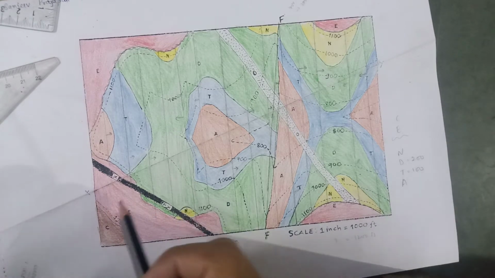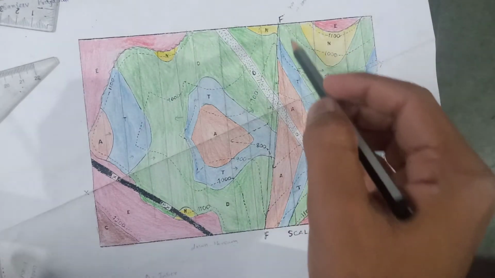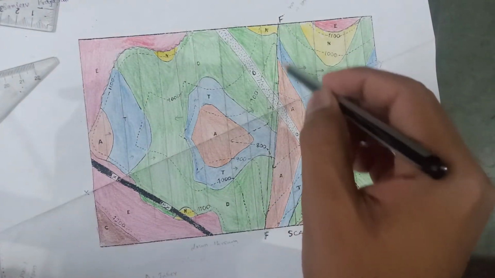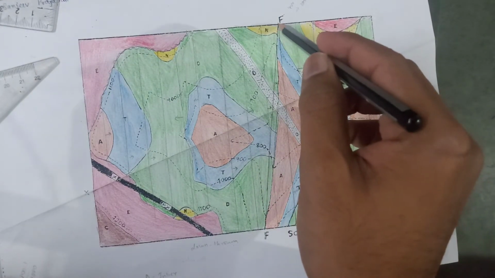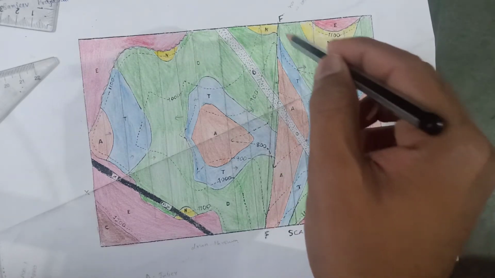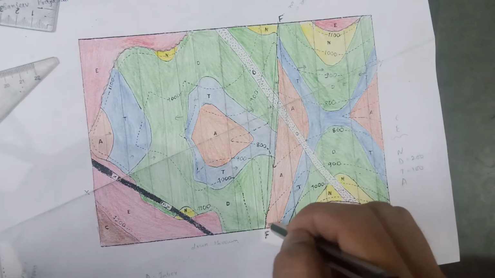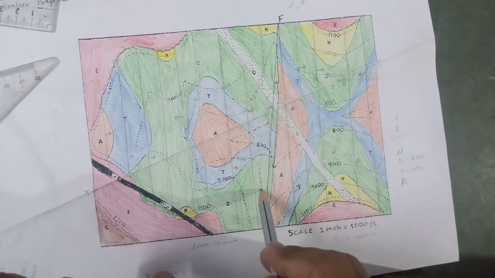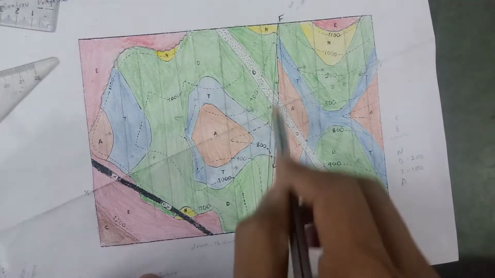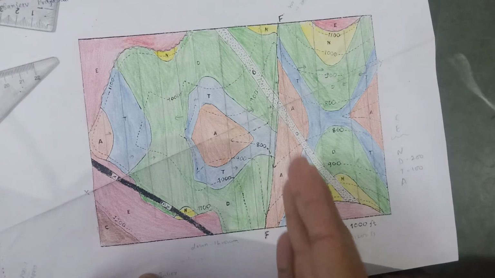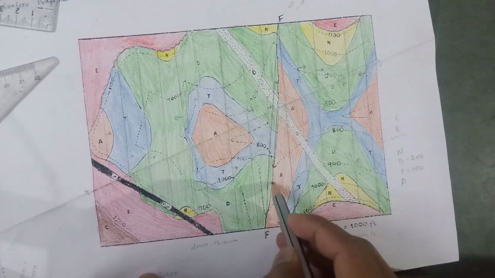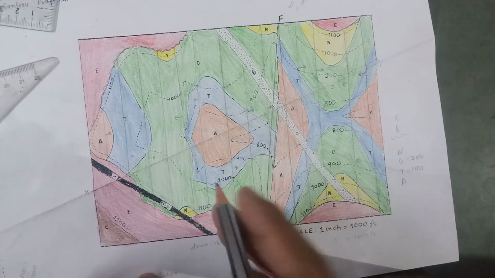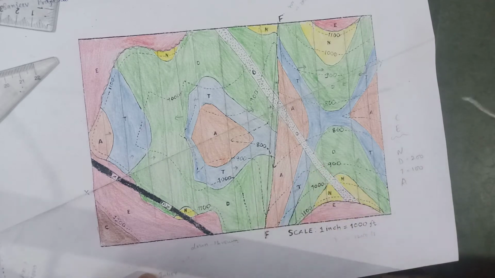Now in the middle of this map, one curvilinear line, a curved line, is given. This line is showing a fault, an inclined fault. If it is a vertical fault, this line should be straight, but here it is curved, so this kind of curved line shows an inclined fault.